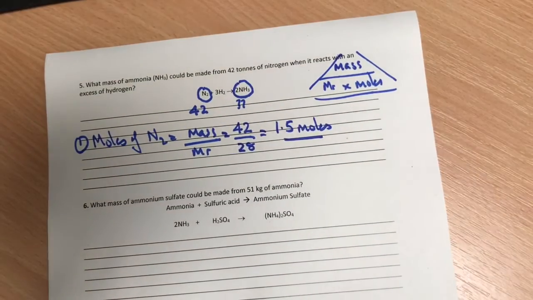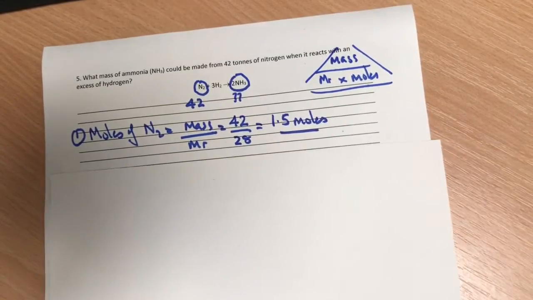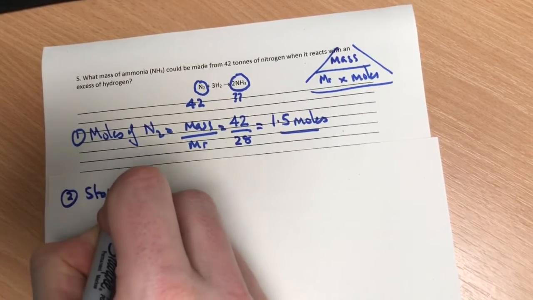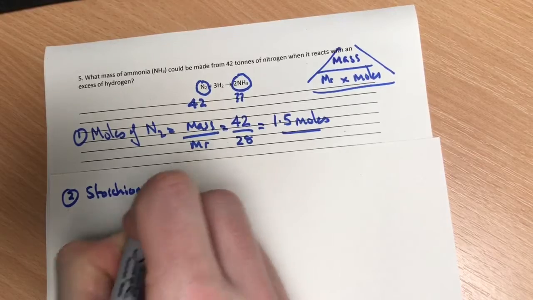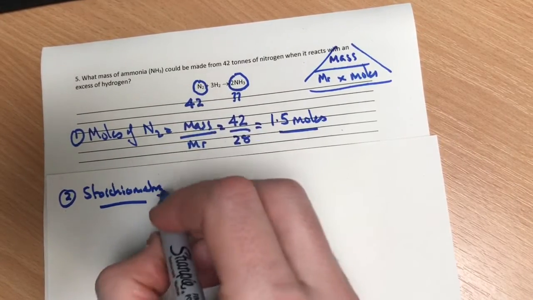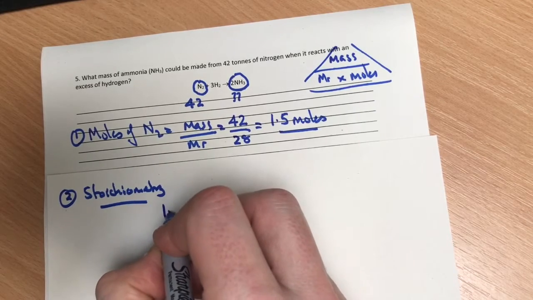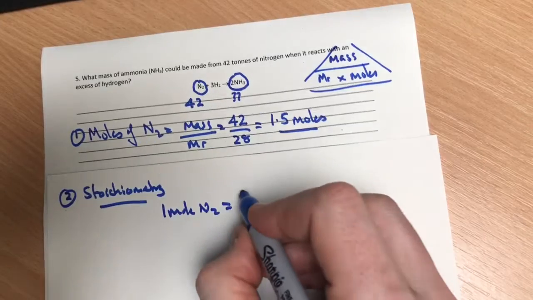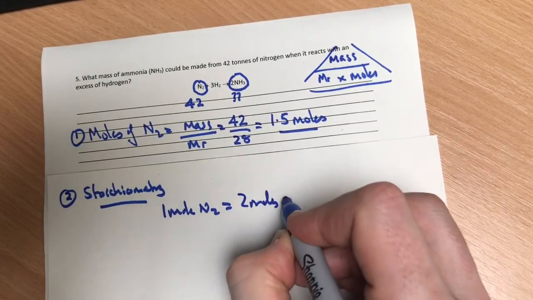Okay, step 1 done. Step 2 in this process is you now need to find the stoichiometry, the ratios from the equation. So I can see here that I've got 1 mole of N2, and it's forming 2 moles of ammonia.